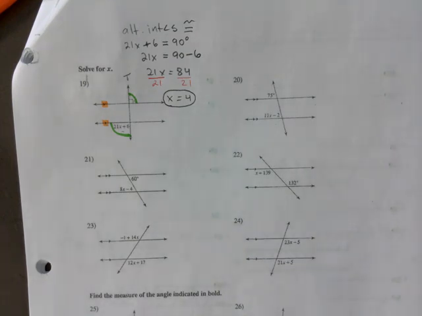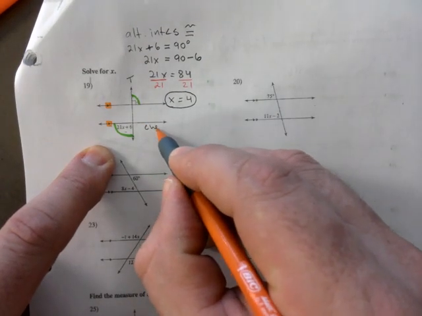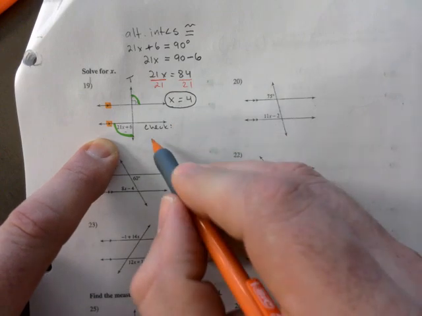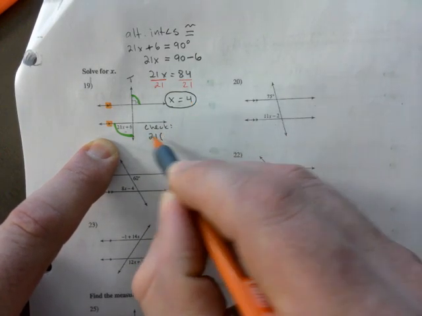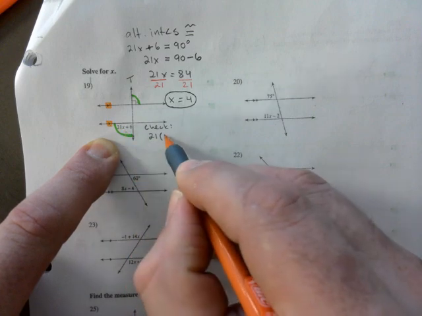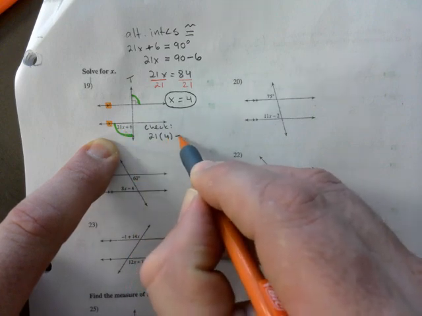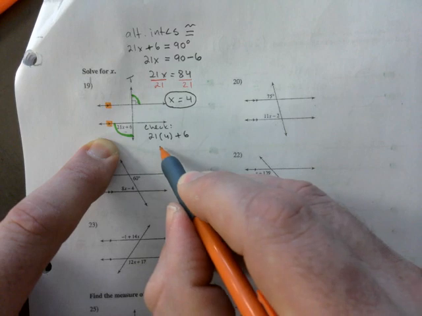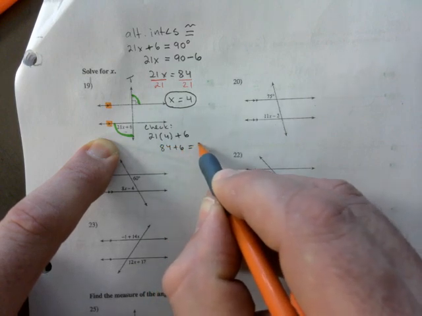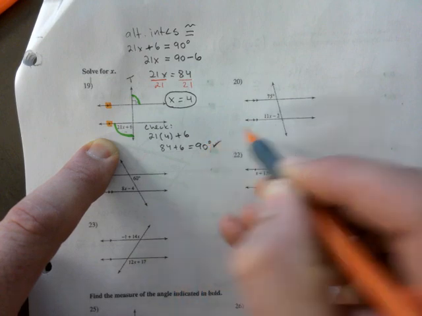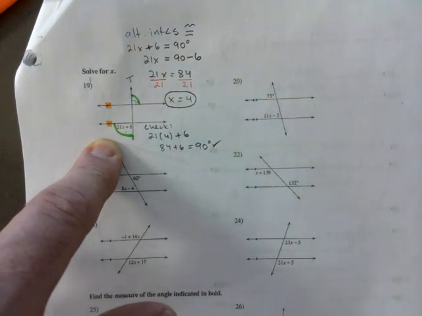How do you know if you did things right? You can check. We can check here. We can go 21 times 4. So I'm basically taking this expression, introducing 4 to it, and adding 6. That is 84 plus 6, which is 90 degrees. And that's exactly what I'm supposed to be getting, right?